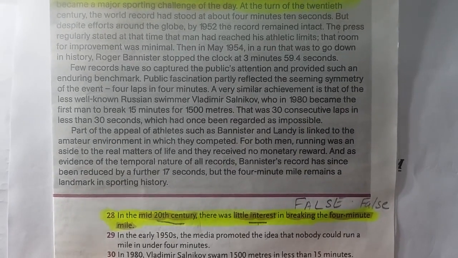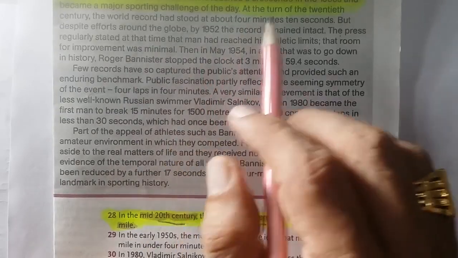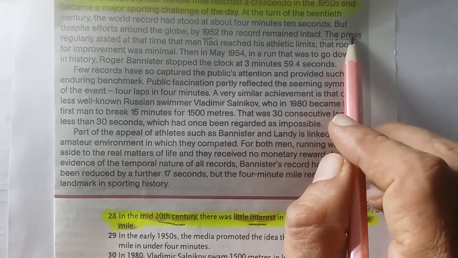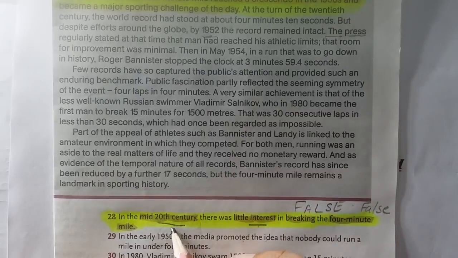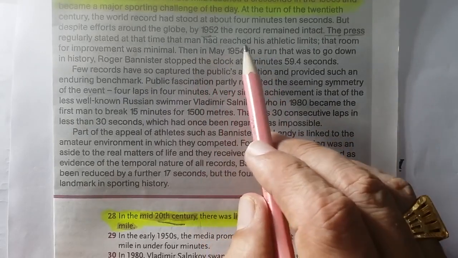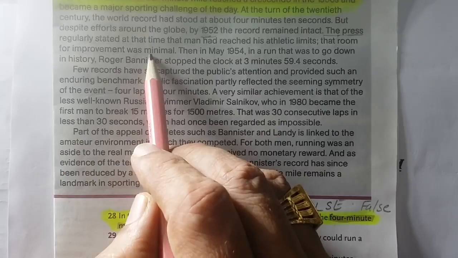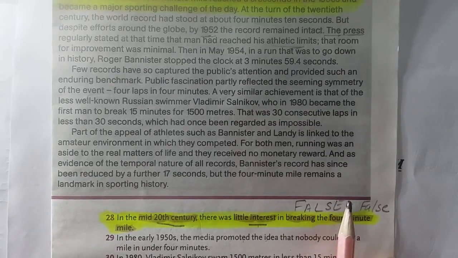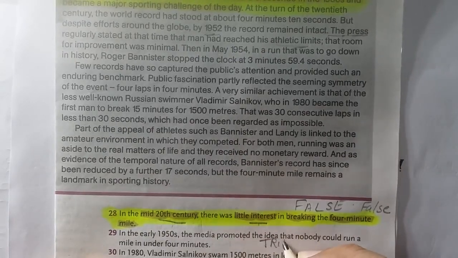In the early 1950s, the media promoted the idea that nobody could run a mile in under 4 minutes. I got 1952 here. Press, which I got from here, is equal to the media, promoted, and regularly stated at that time is the same here: nobody could run a mile under 4 minutes. That man had reached his athletic limits, the room for improvement was minimal. So what is the athletic limit here? He's talking about the world record of 4 minutes 10 seconds, and they say under 4 minutes. So I think the answer is true.